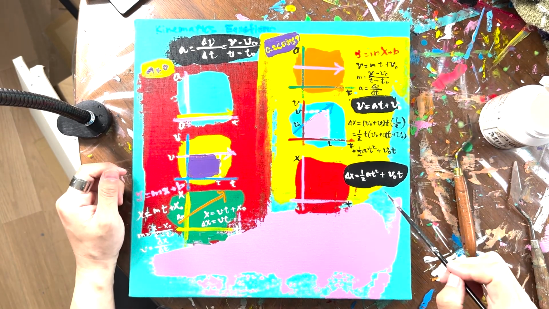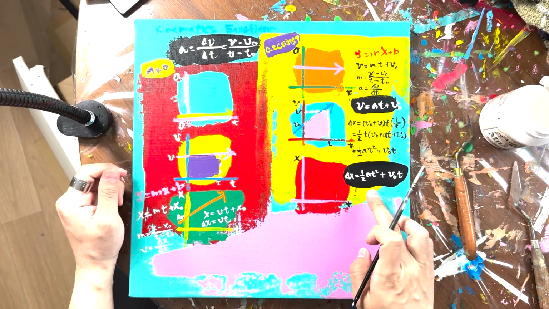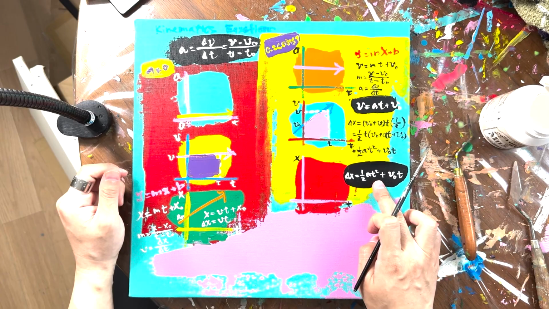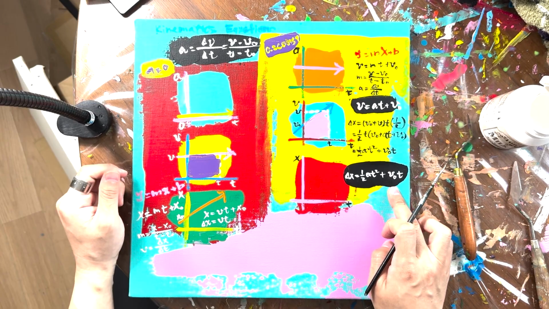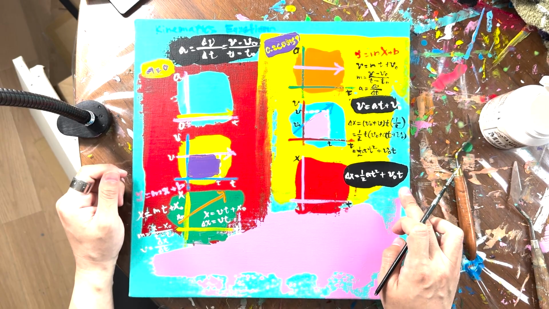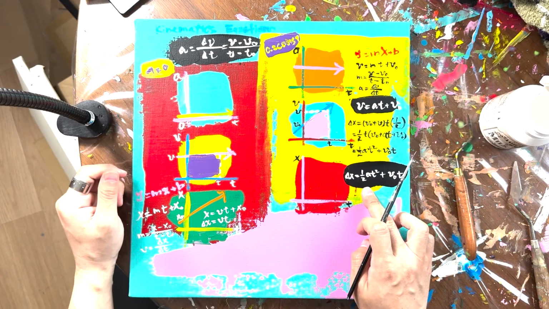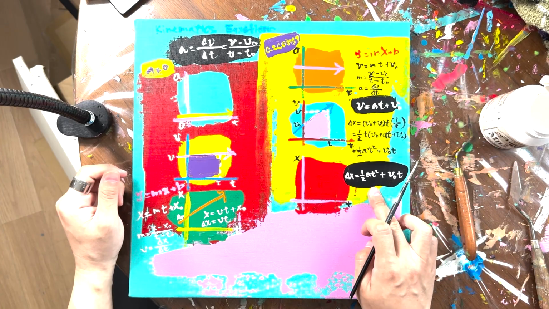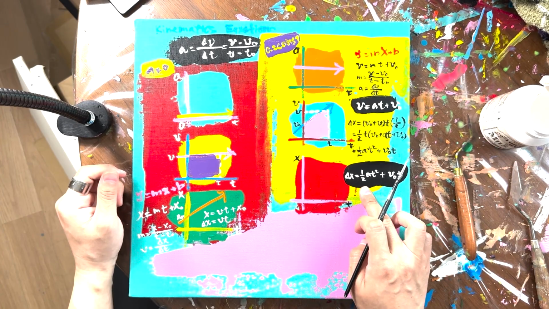You should realize, if you consider t as a variable, this is a quadratic equation, and this is a quadratic function.